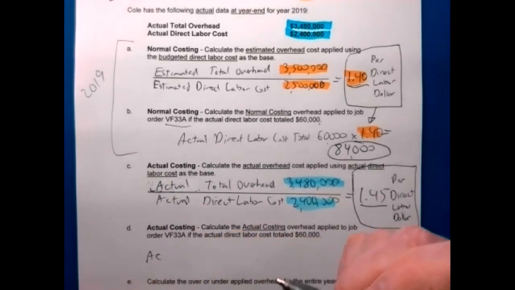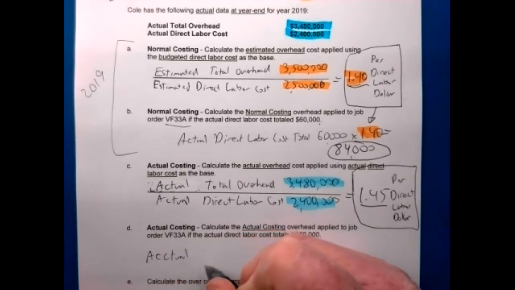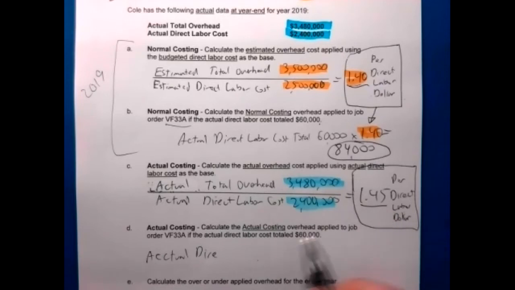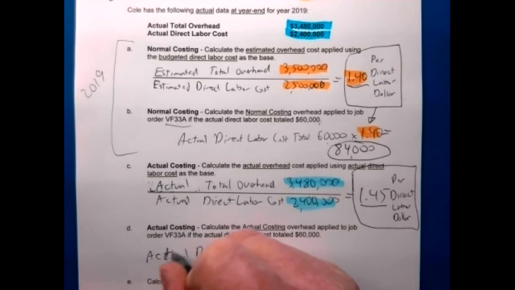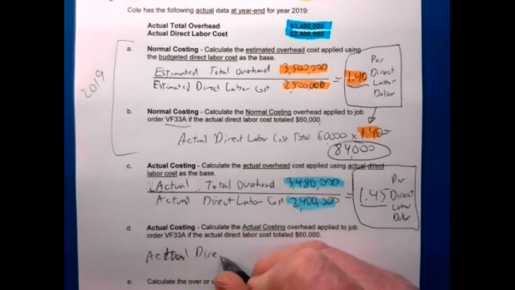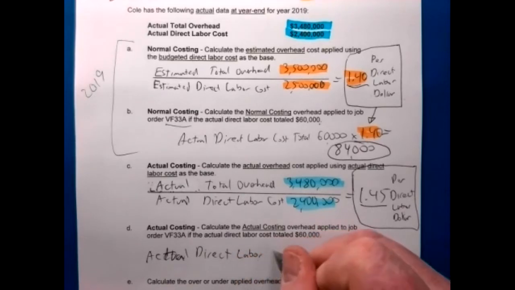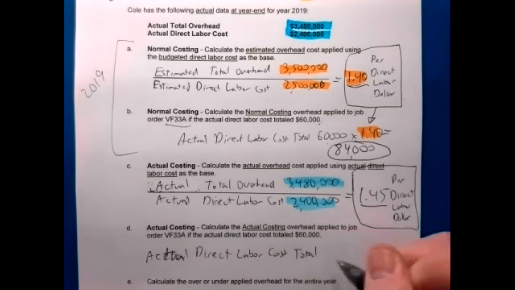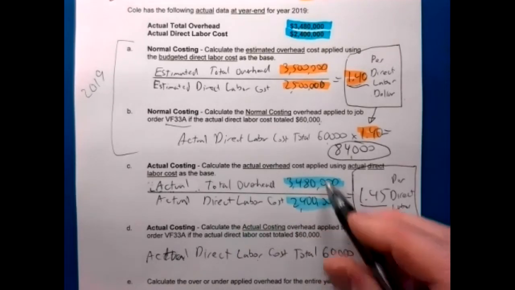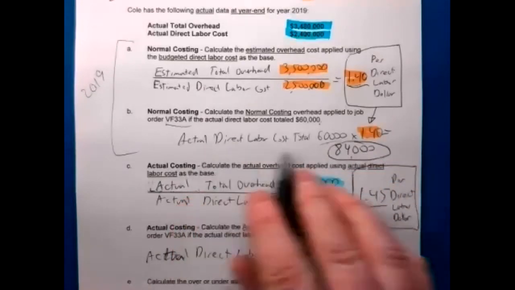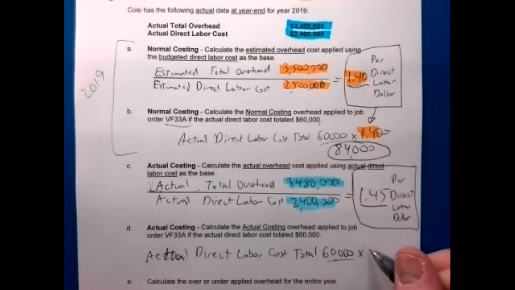If we knew in the future what it's going to be, we would put 145. But again, we don't have that. And an extra C to actual. And again, this doesn't change because this is the actual for this. On the job, you know how much you're going to pay the people. You know what you paid them.